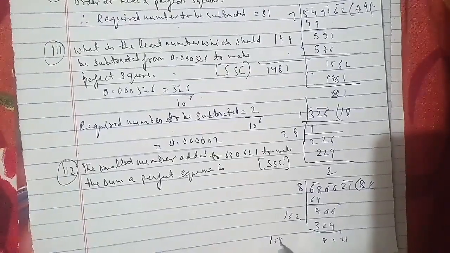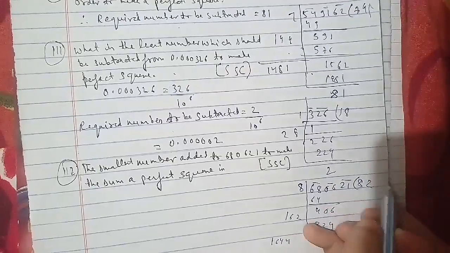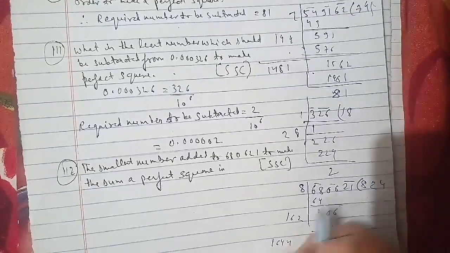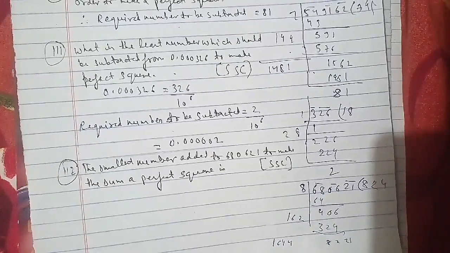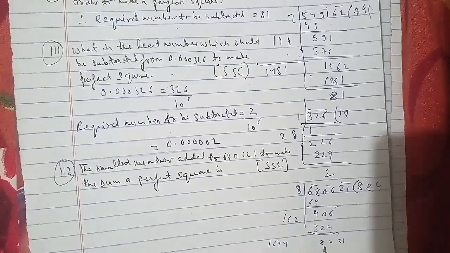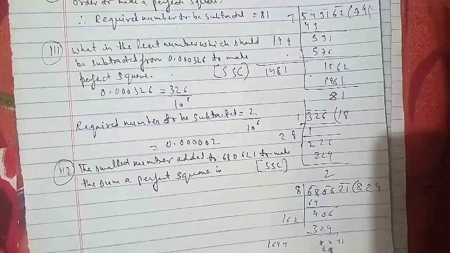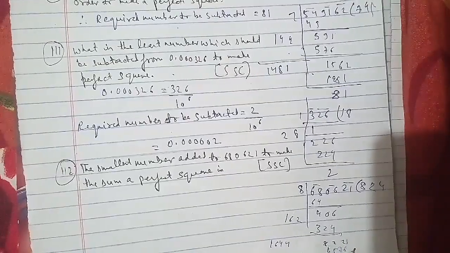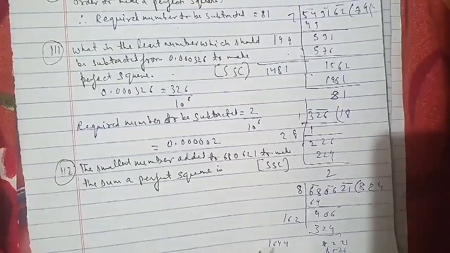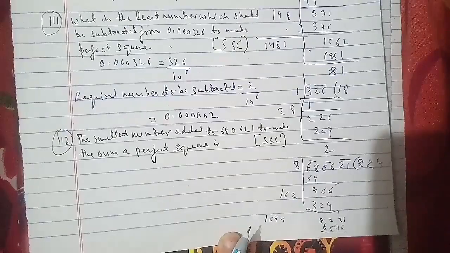So in the same case, that is 6576, and that is cancelled out, and we get 1645.